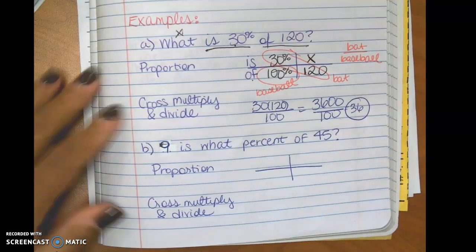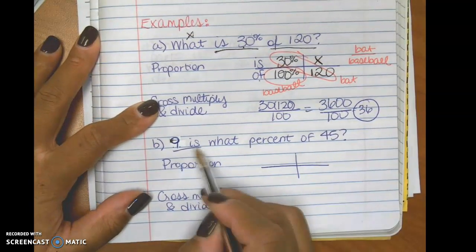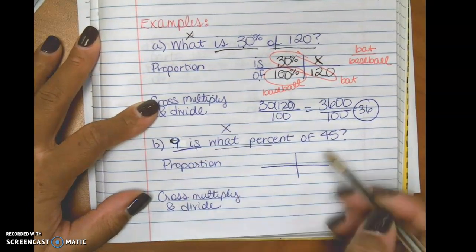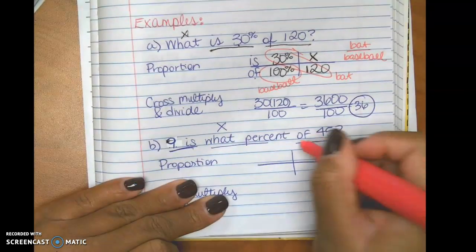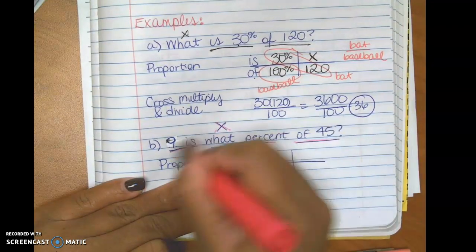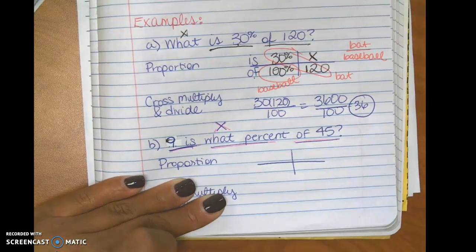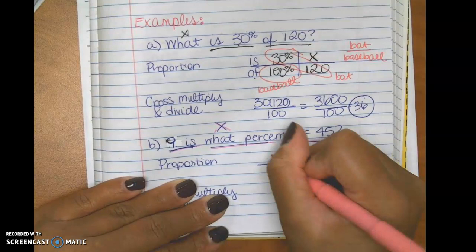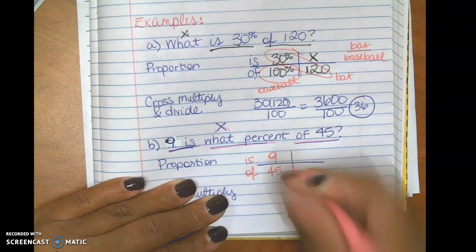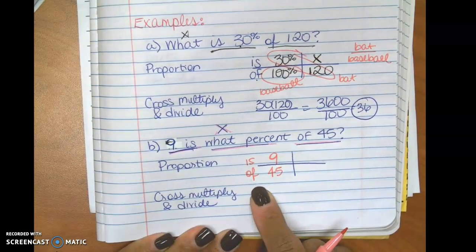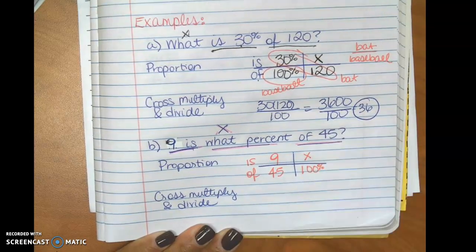Next example. 9 is what percent of 45? So this is my is. I don't know the what percent. And then of 45. Underline, underline, X, underline. So 9 is goes in the is spot, and of is 45. Also, you can write is and of over here to help you out. Then, what percent is something that I don't know, but I do know that it's always going to be out of 100 when they talk about percents.